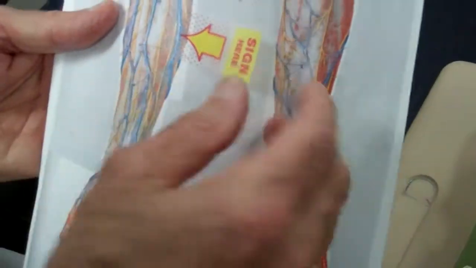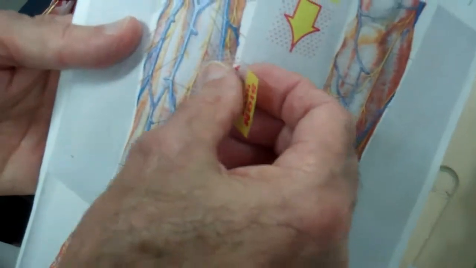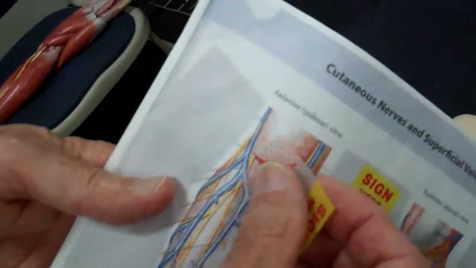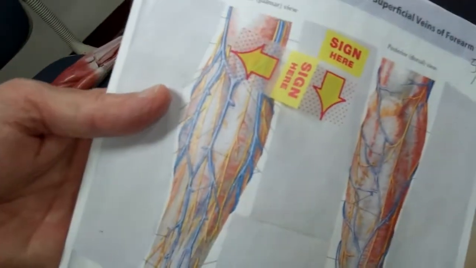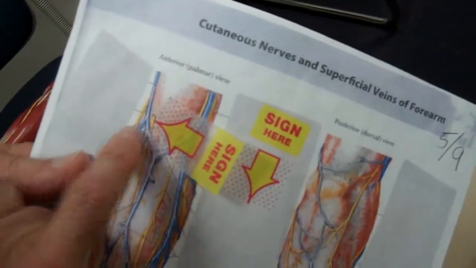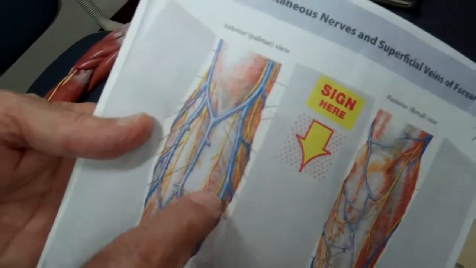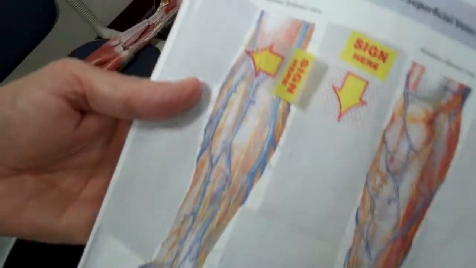The yellow fibers are branches of the medial antebrachial. Right here, you see, this is lateral antebrachial coming out from underneath the biceps. Of course, we have the deep fascia here: deep brachial fascia, deep antebrachial fascia. This nerve is the dorsal antebrachial.